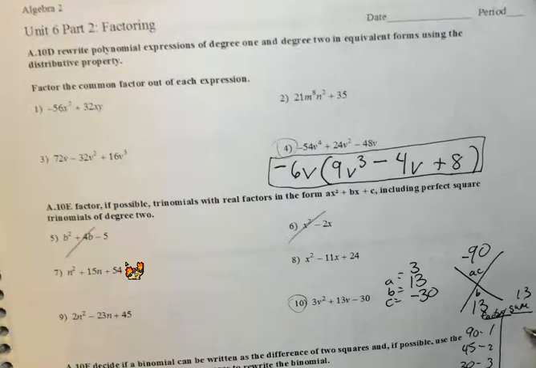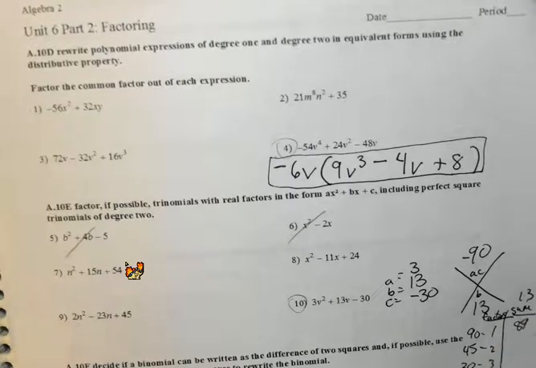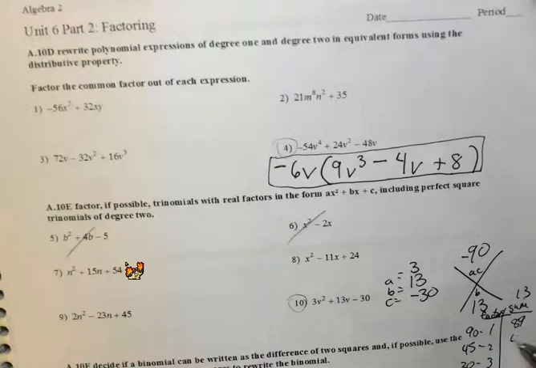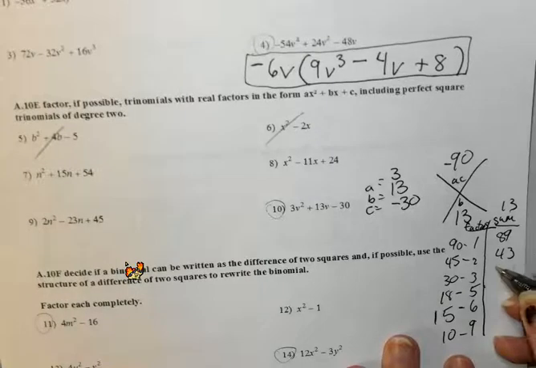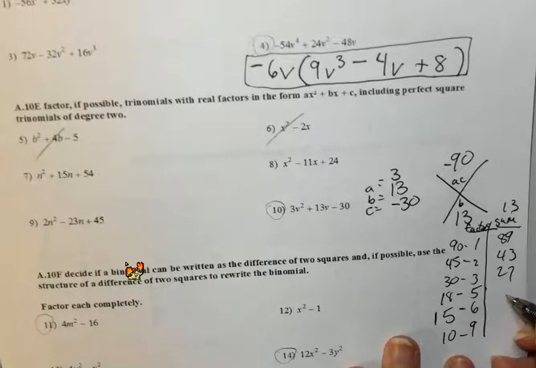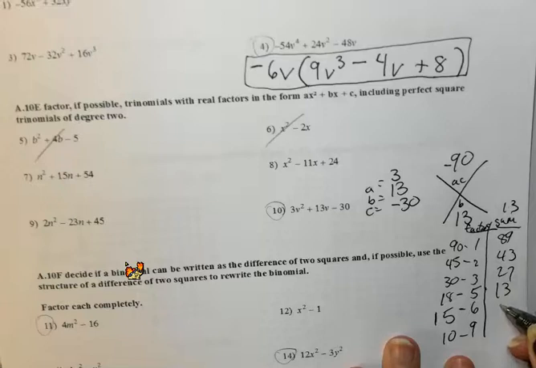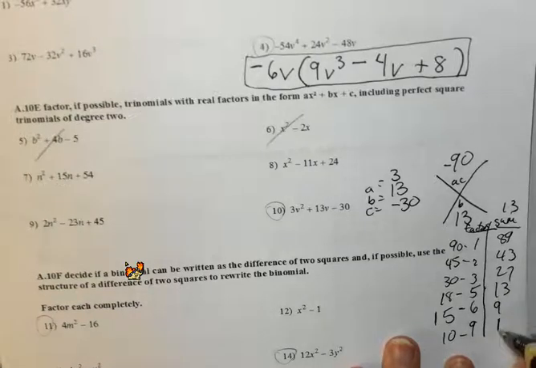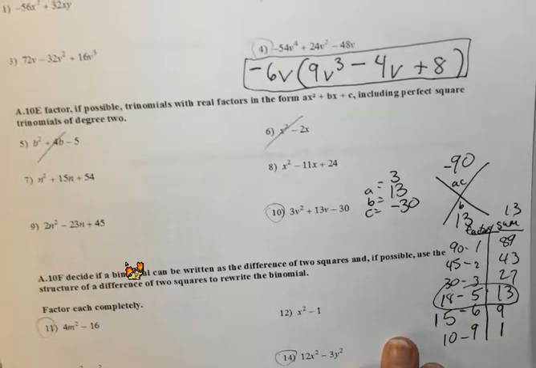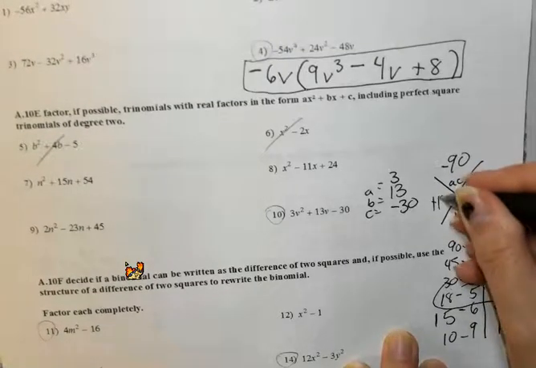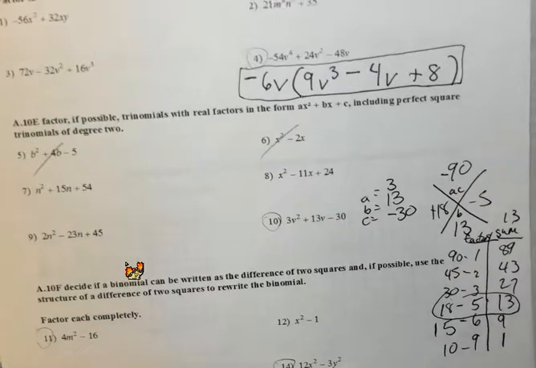So 90 minus 1 is 89. That's not what we want. 45 minus 2 is 43. 30 minus 3 would be 27. We have 13, 9, and 1. So the ones that would work are 18 and negative 5. So plus 18 and minus 5.